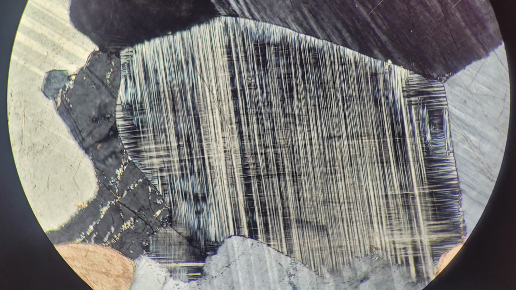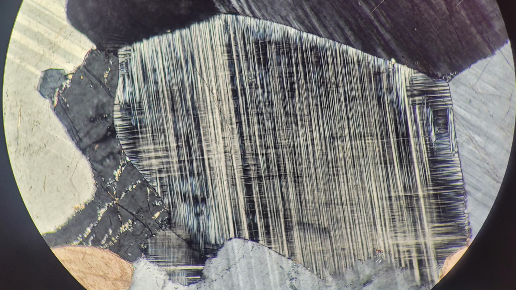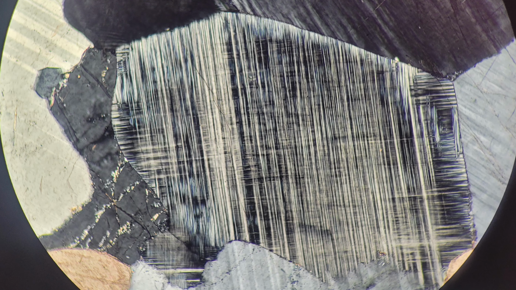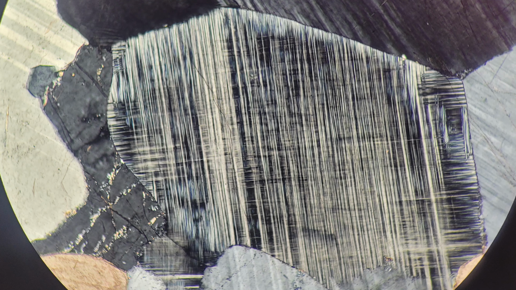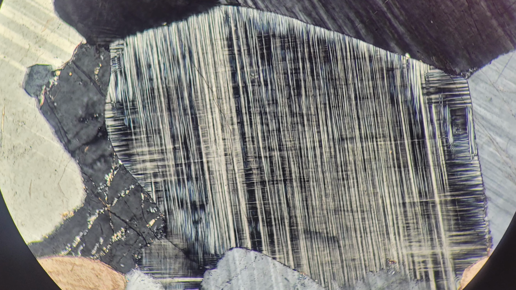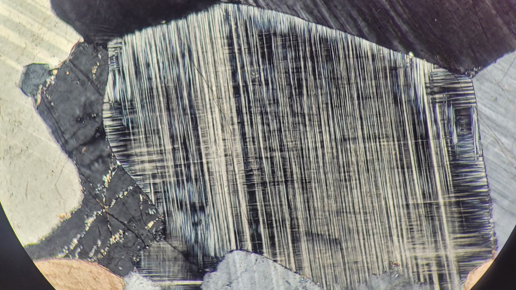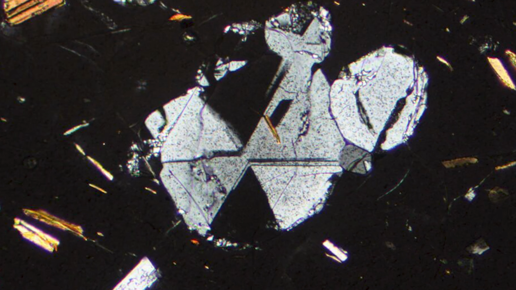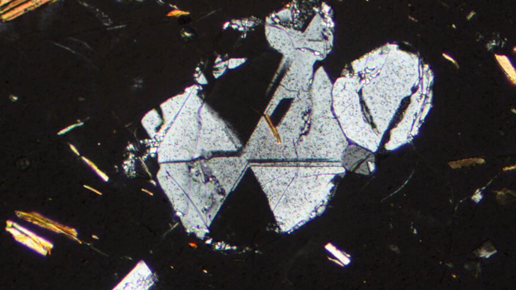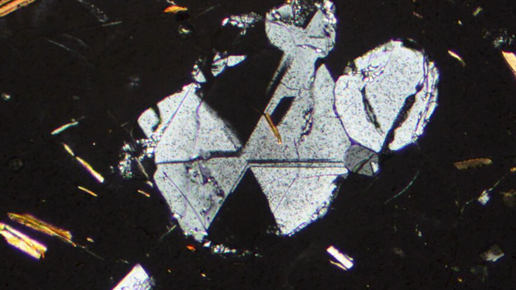Alkali feldspars such as microcline also exhibit tartan twinning, which looks like this weaved structure, but is actually a bunch of tiny lens-shaped structures due to a combination of albite and pericline twins. Some minerals also have cyclic or sector twinning, where they're rotated around an axis.